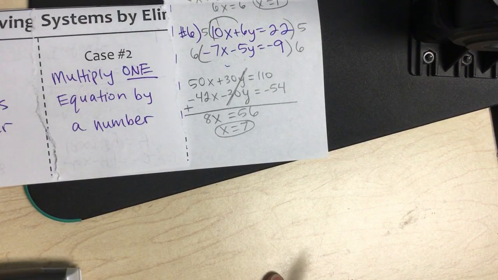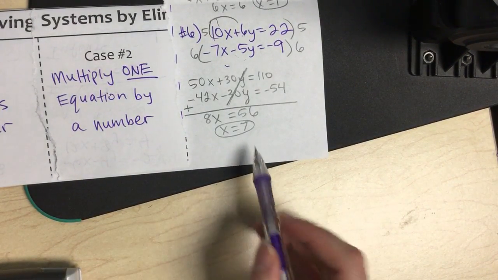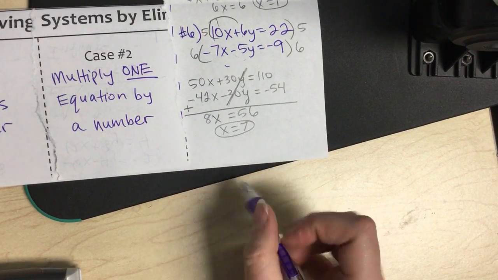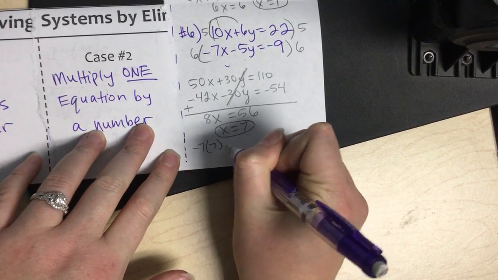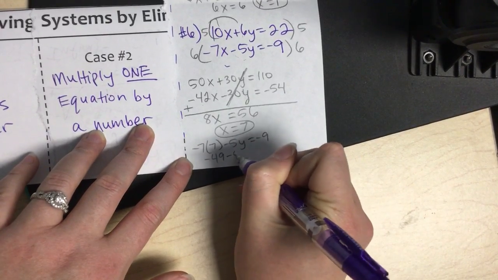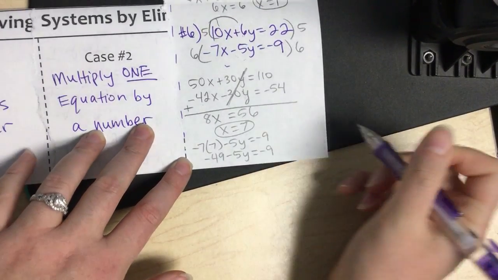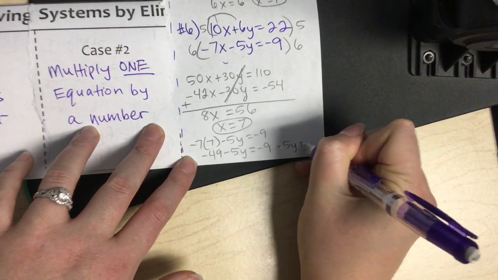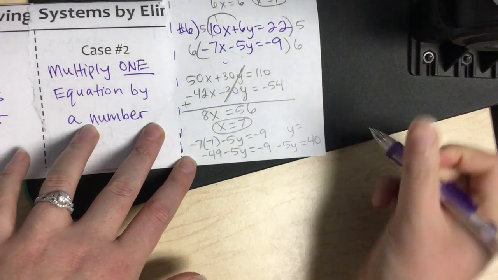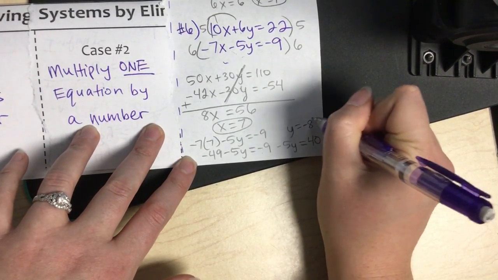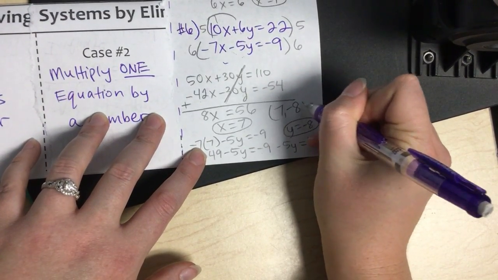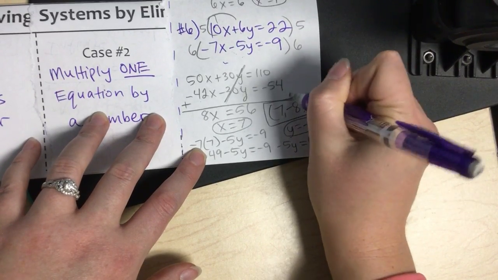All right, we're almost there. Home stretch. All right, these numbers are a little bit smaller, so I'll use the bottom equation. So I've got negative 7 times positive 7, which gives me negative 49. Add the 49 to the other side, which would be 40. So y equals negative 8. All right, put it all together. Final answer, 7 comma negative 8.